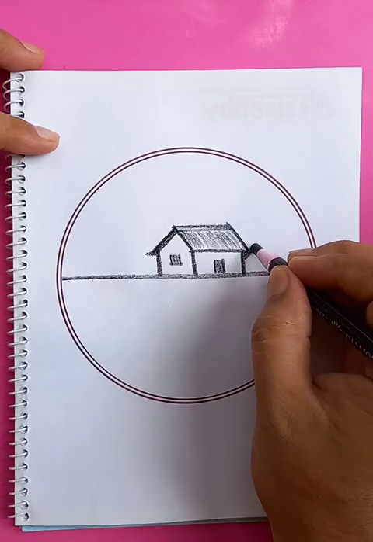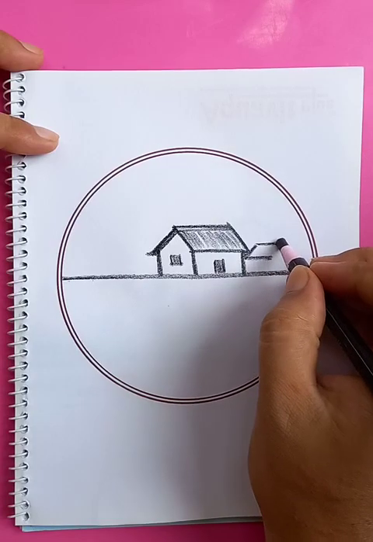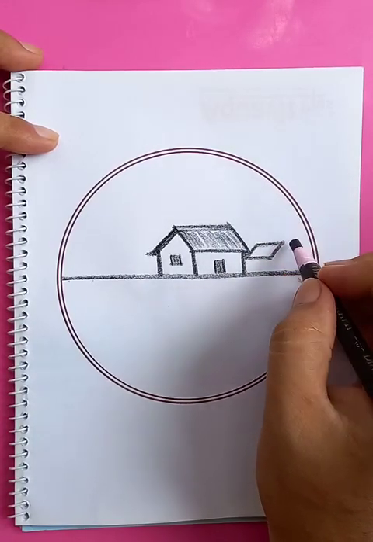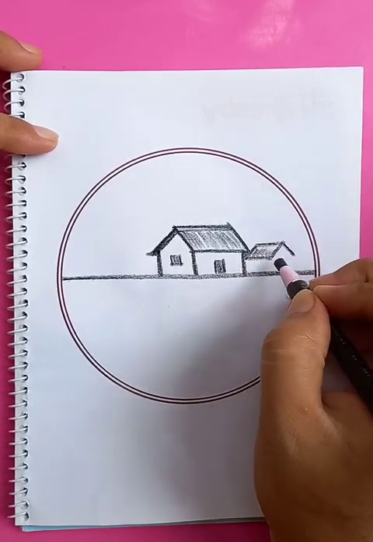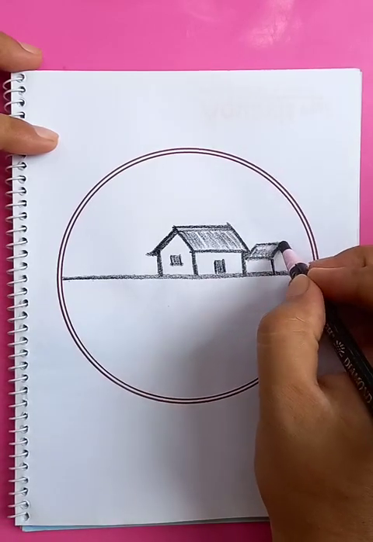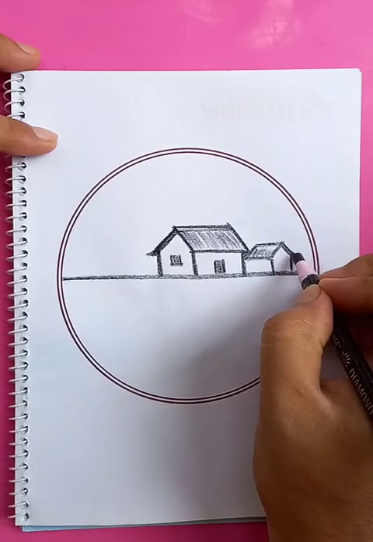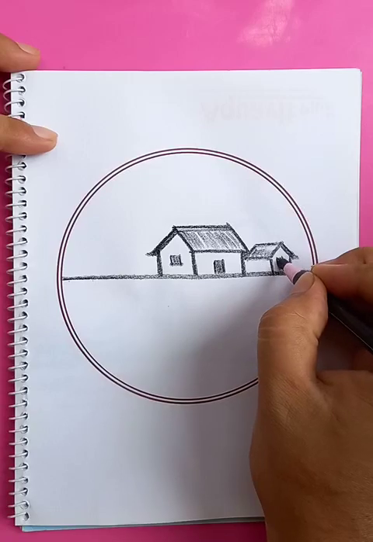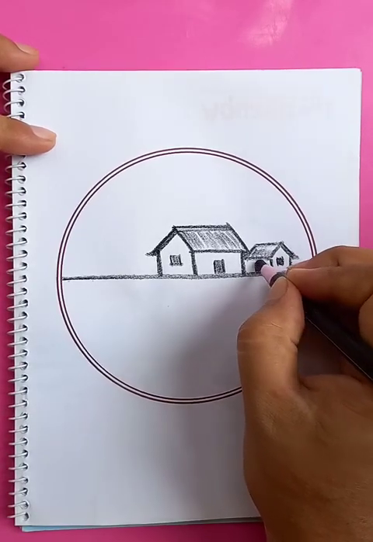Another small hut you can see on the side, maybe it's the kitchen or some other purpose. So this is a little bit smaller, and let's draw again two vertical lines here. Awesome. Drawing the window and door, of course, here on the side.